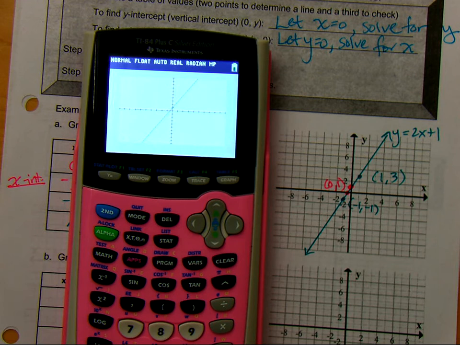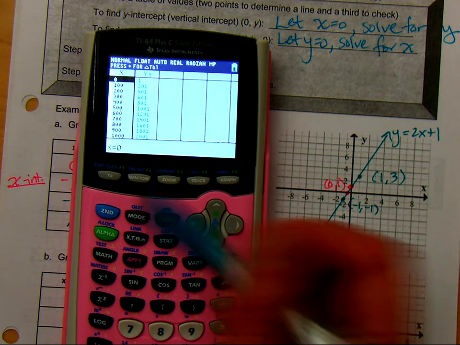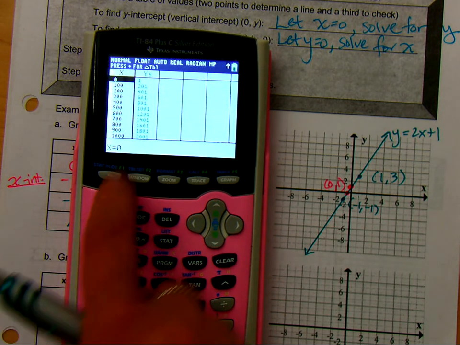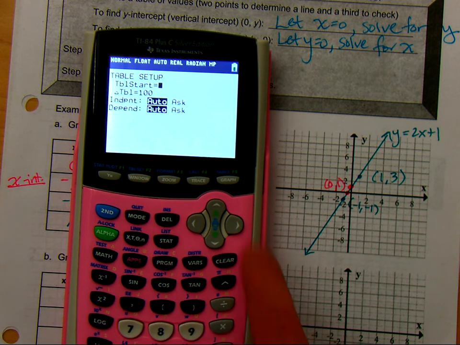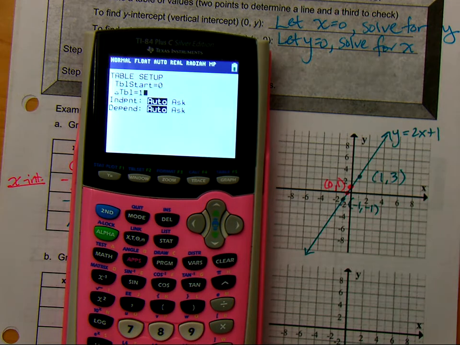Do you remember how to get to the table? Yeah, second table. And this table of values is set up to count by 100. So I could go back to my table setup, second table setup, and I could start at 0 and let's just count by 1. That's typically how you'll see most tables. Most tables are going to just count by 1.